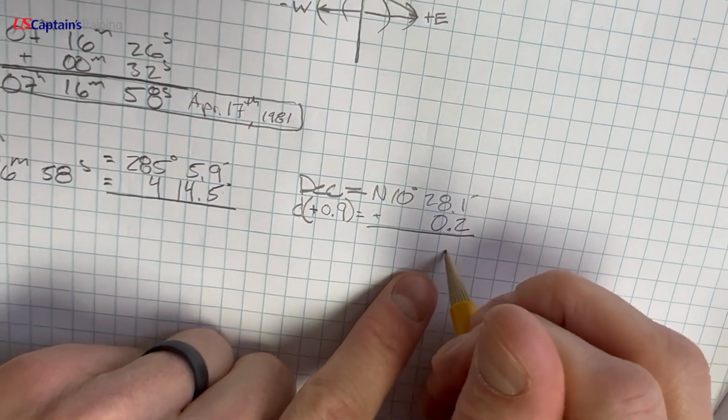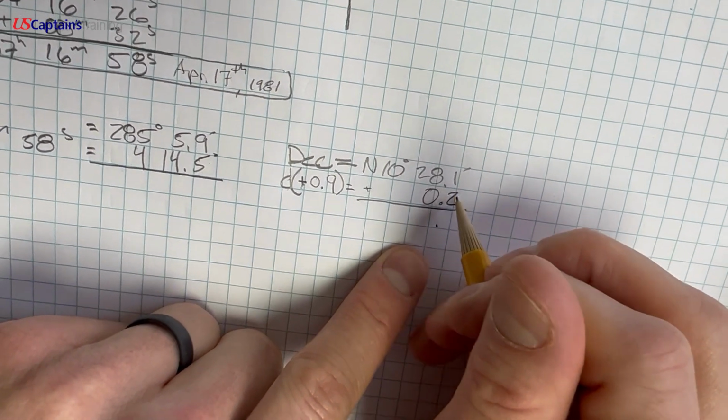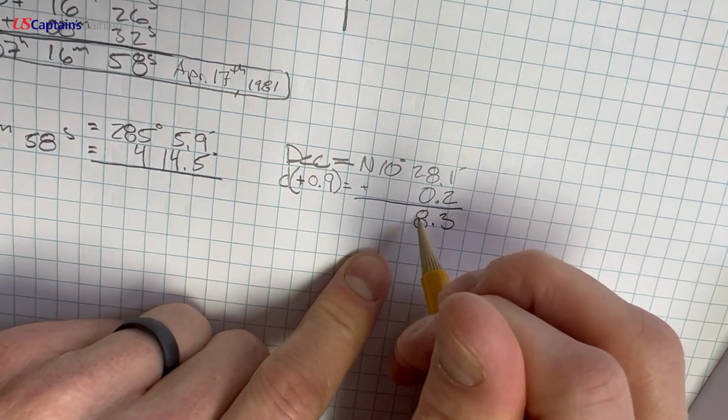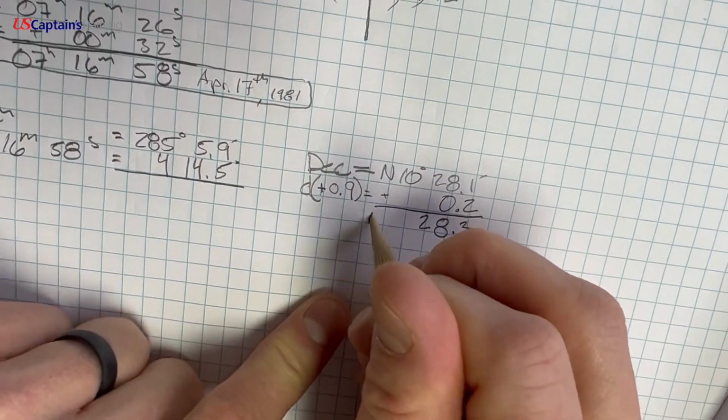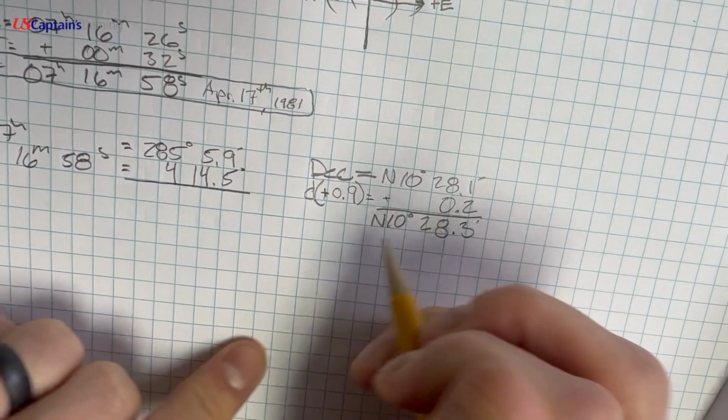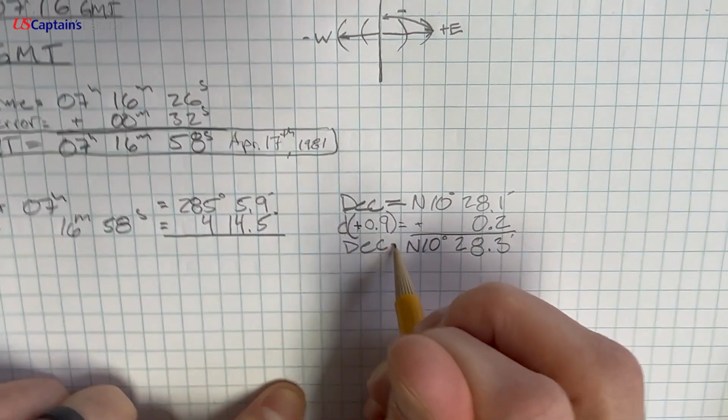So 1.2 is... 1 plus 2 is 3. 8 and 0, 8, 28. So this is north 10 degrees, 28.3 minutes. That's our declination.